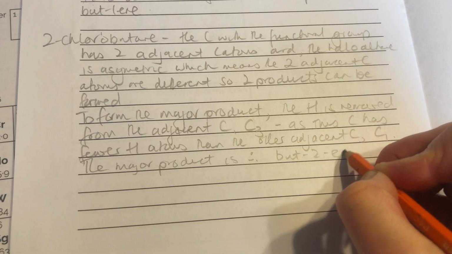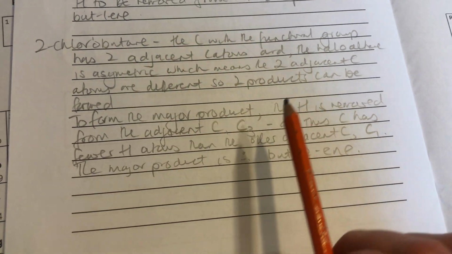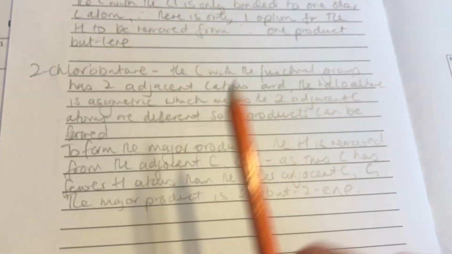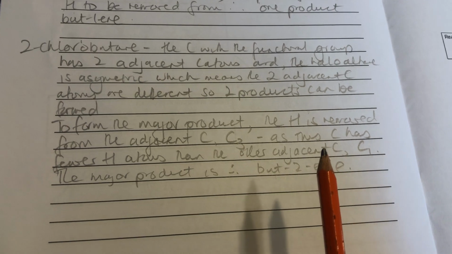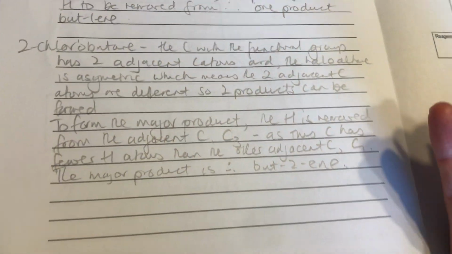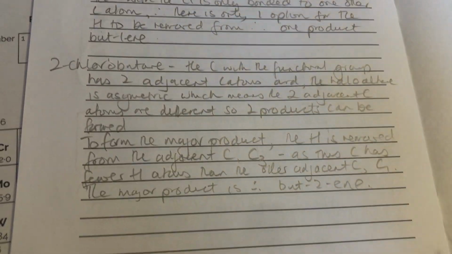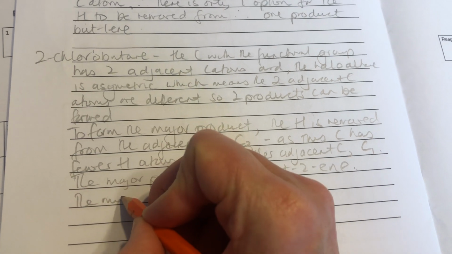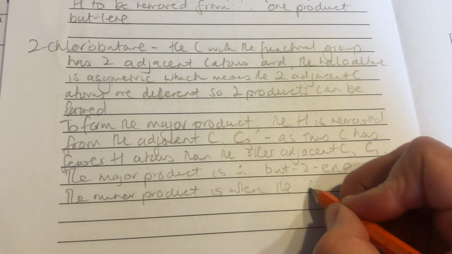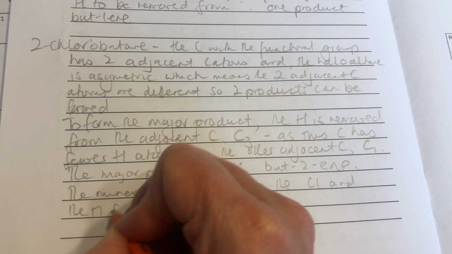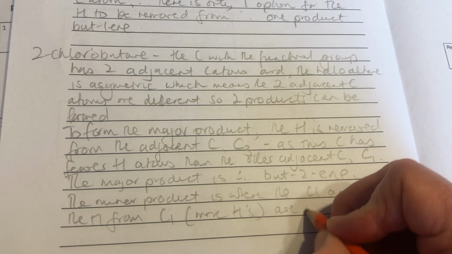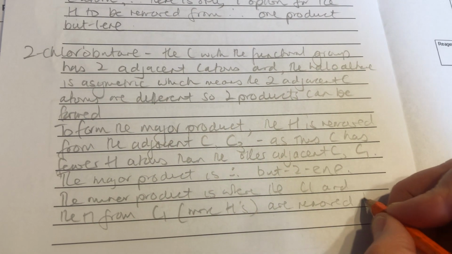butene. Okay, so we've already defined up here that the Cl, the functional group, is removed, and now we've said which hydrogen makes the major product, and then we don't really need to say the minor product because it's obviously the other one and we've defined everything in here, but if you really wanted to, you could. The minor product is where the Cl and the H from C1, more H's, are removed to form the double bond.